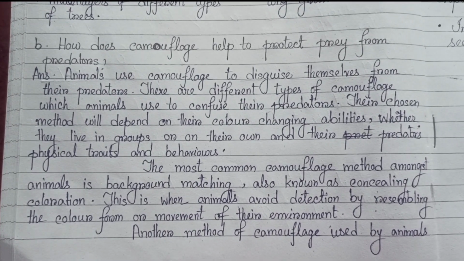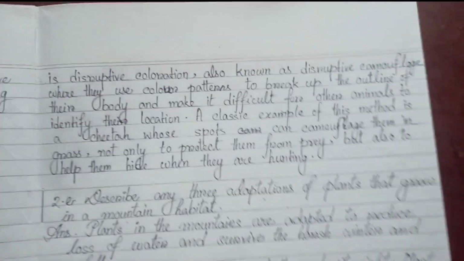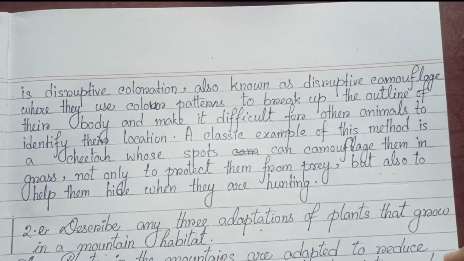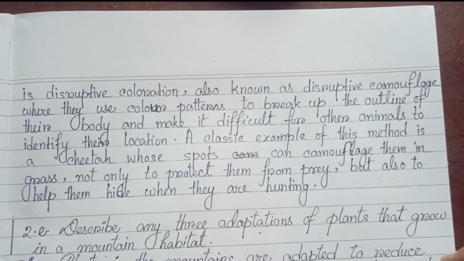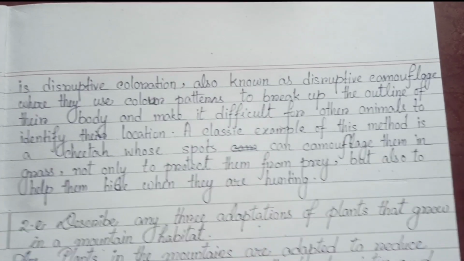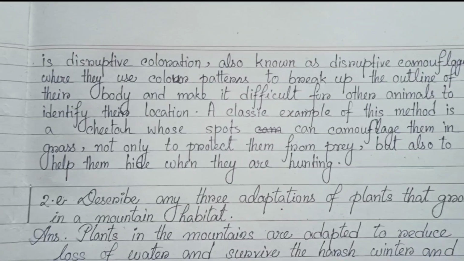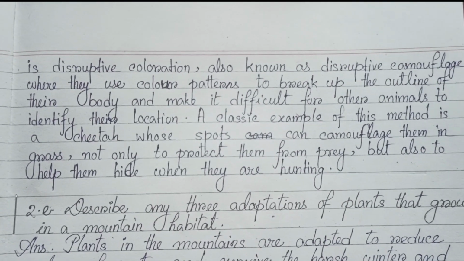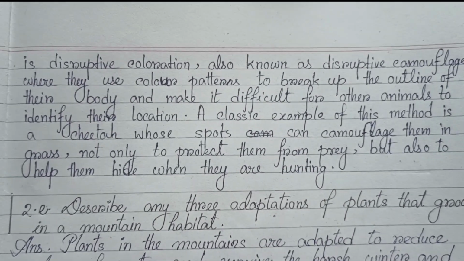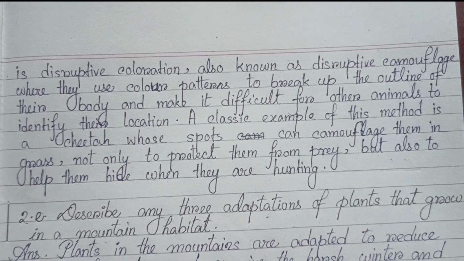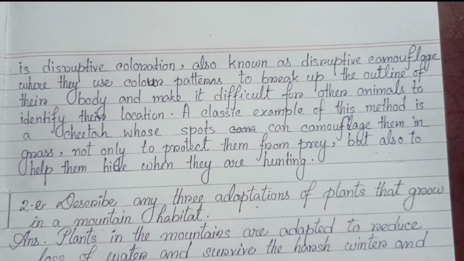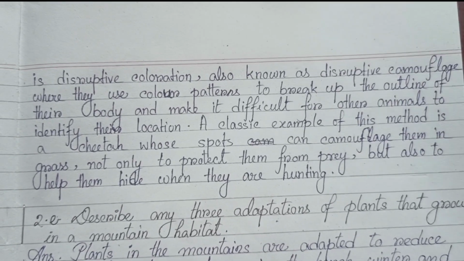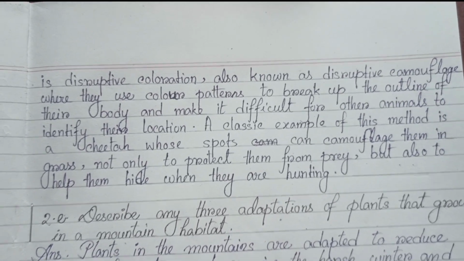Another method of camouflage used by animals is disruptive coloration, also known as disruptive camouflage, where they use color patterns to break up the outline of their body and make it difficult for other animals to identify their location. A classic example of this method is a cheetah, whose spots can camouflage them in grass, not only to protect them from prey but also to help them hide when they are hunting.